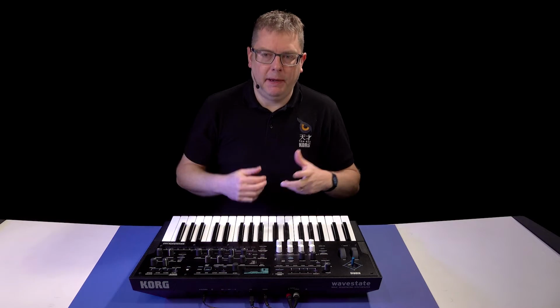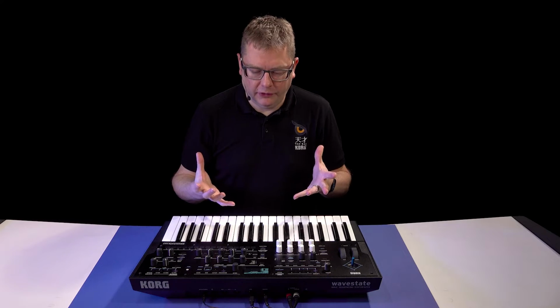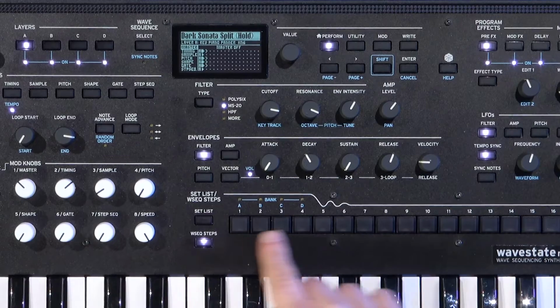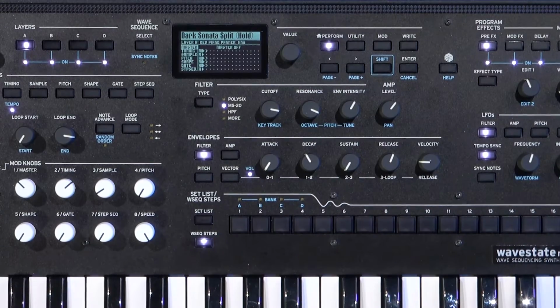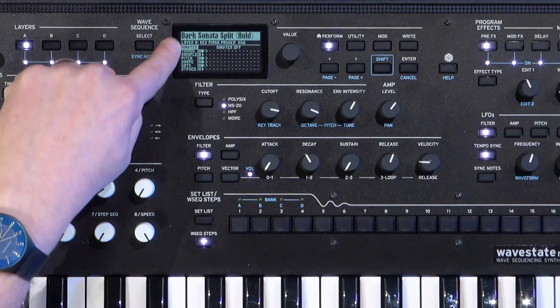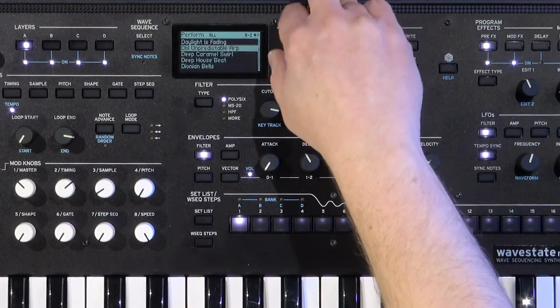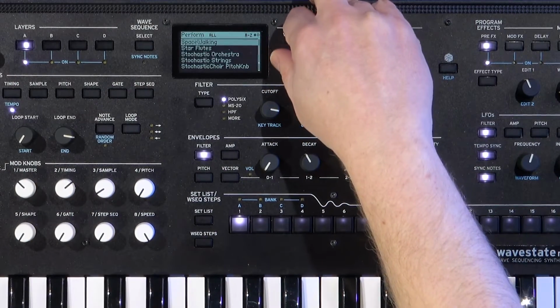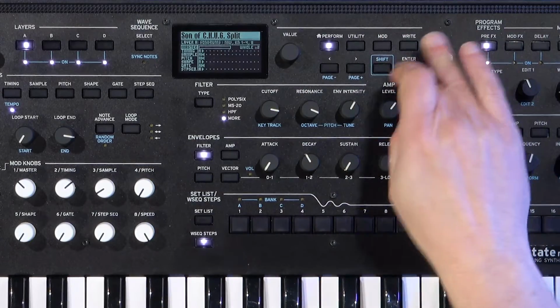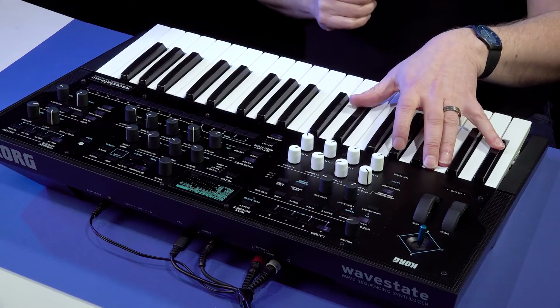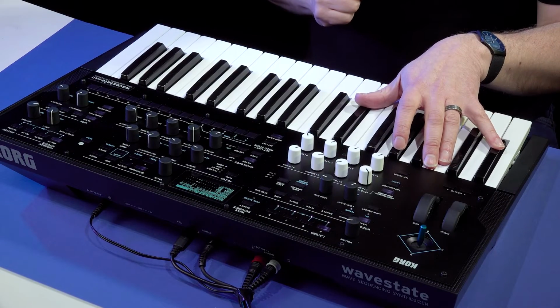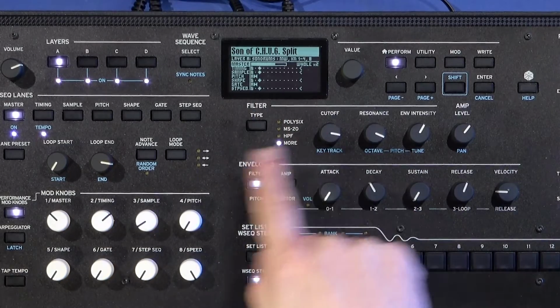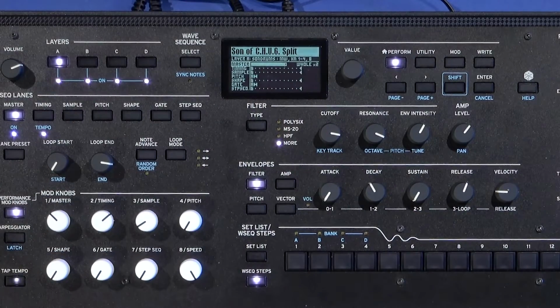If you want to see in a bit more depth what's going on with your wave sequencing, you can actually use these buttons here to see that with your different lanes, and you can see they're named on the screen as well. So let's go into a different sound. I'm going to go for this nice steppy wave sequence, this one. So you can see that that's going along there on layer A on your wave sequence.